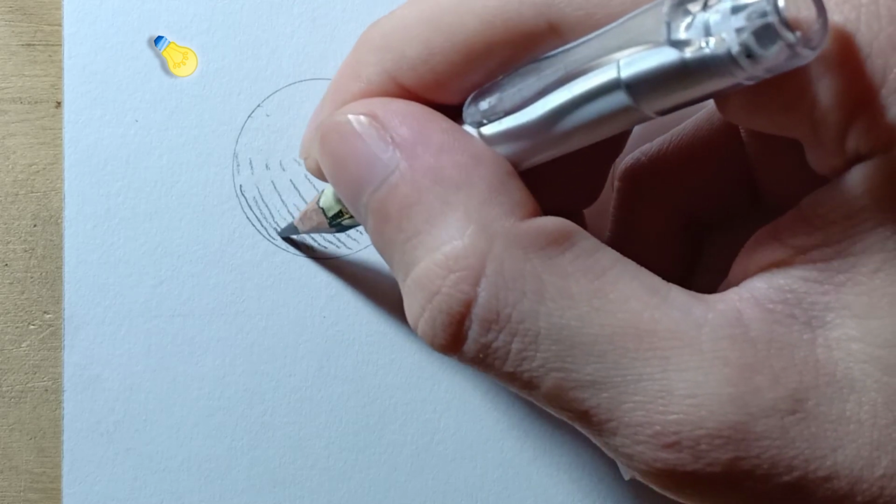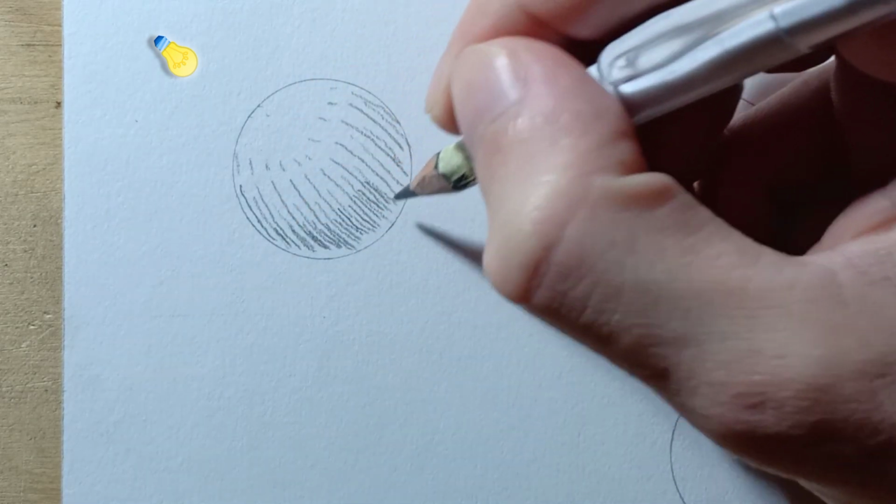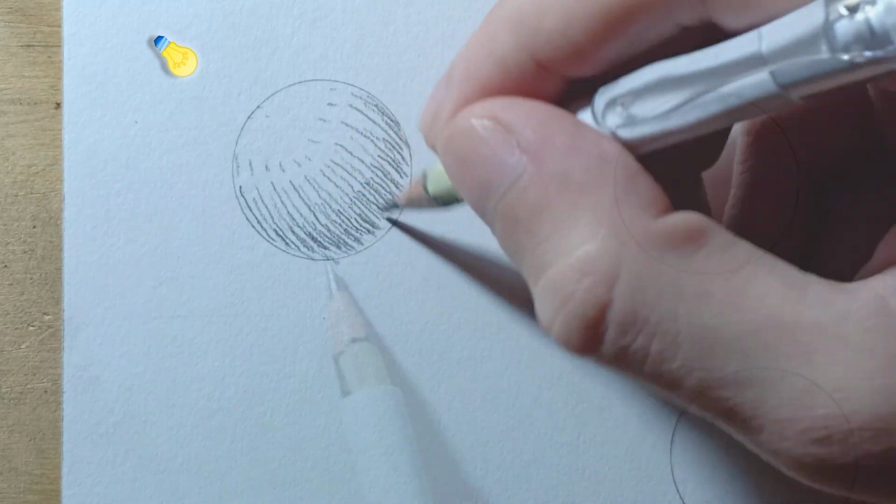Continue drawing random lines and dots until you achieve the desired look. You can repeat the process and add more lines and dots until you are satisfied with the result.